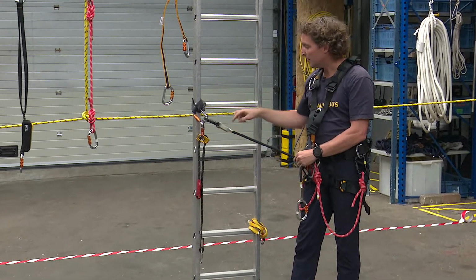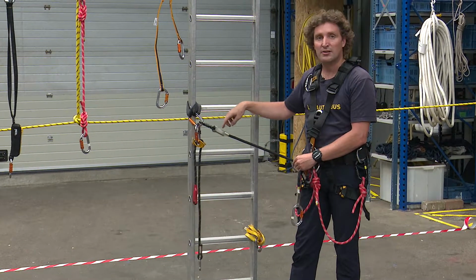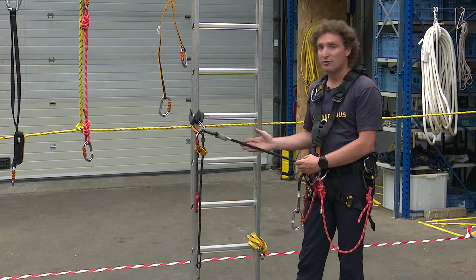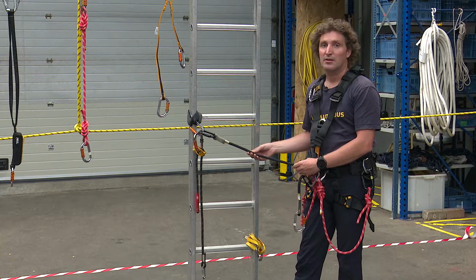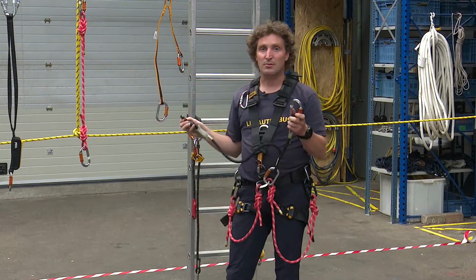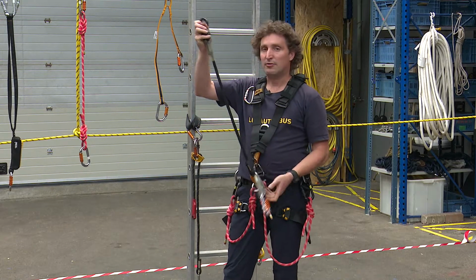The problem I have is that the endings are sewn, so they're very static. So if you were to make a fall in it, the forces will be really high on your body. So I would only recommend it in static applications, like passing relays or suspending yourself from it.